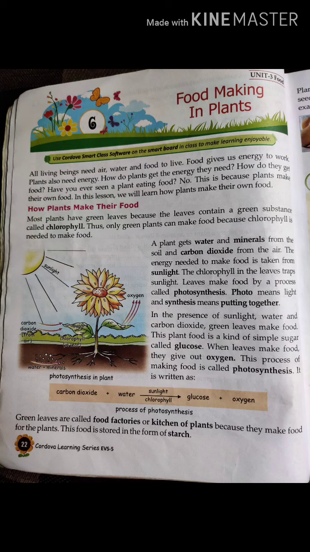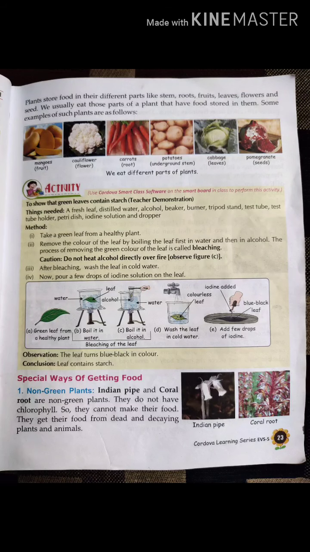This food is stored in the form of starch. Plants store food in their different parts like stem, roots, fruits, leaves, flowers and seed. We usually eat those parts of a plant that have food stored in them. Some examples of such plants are as follows. Mango, that is fruit; cauliflower, flower; carrot, root; potato, underground stem; cabbage, leaves; pomegranate, seeds.